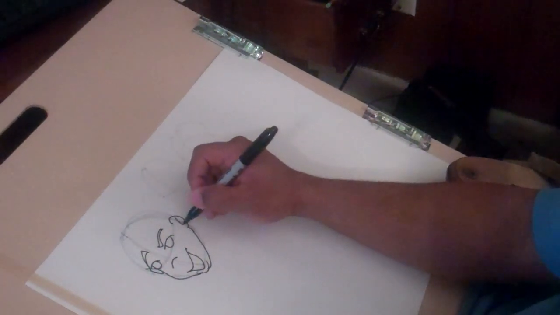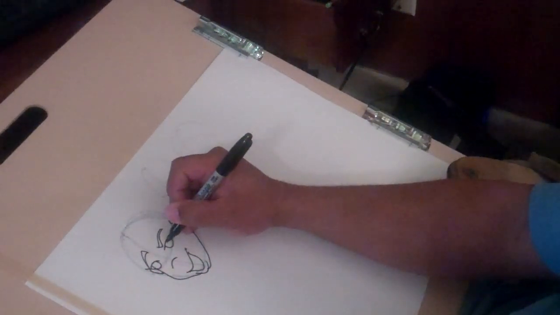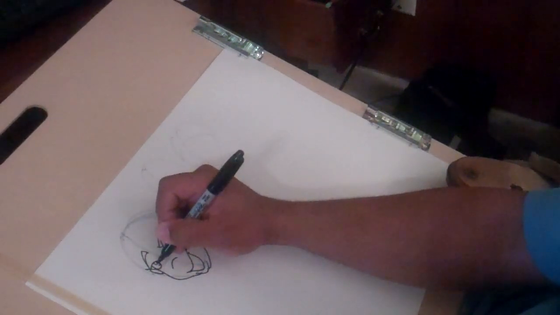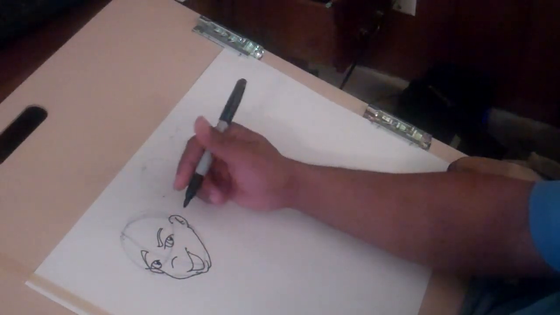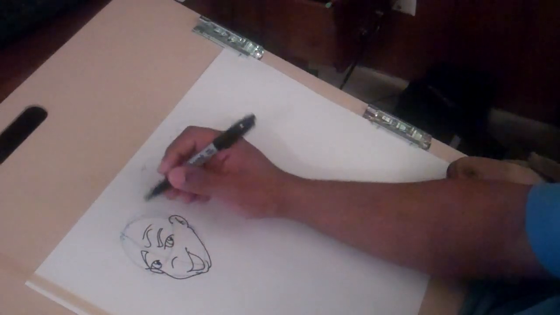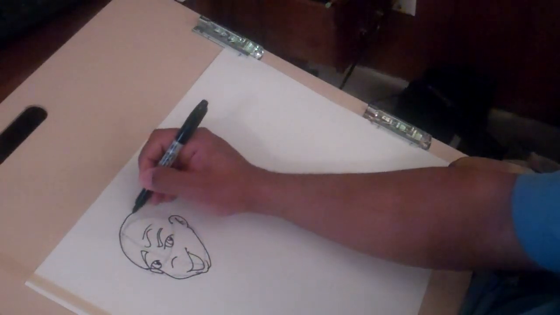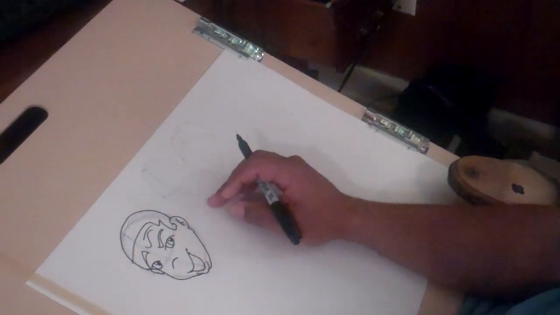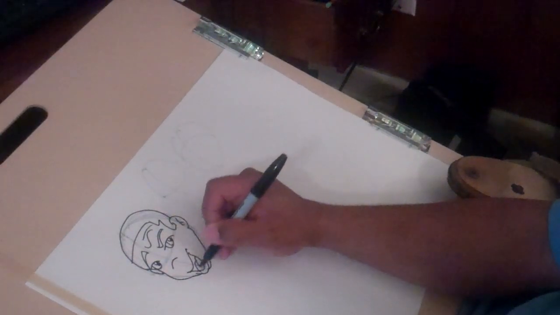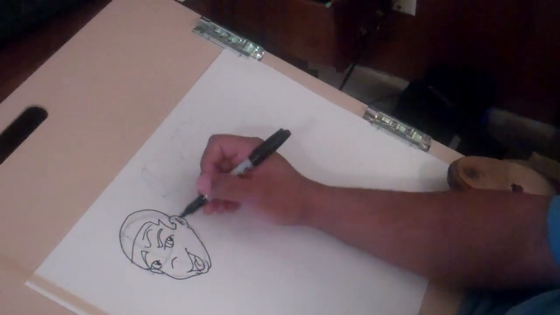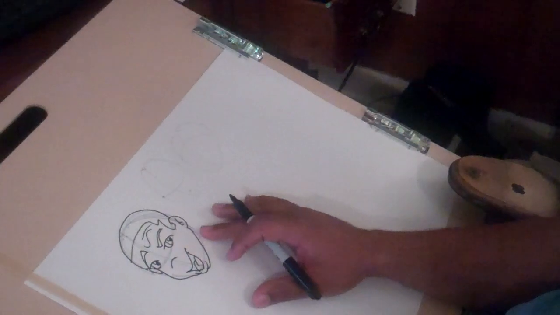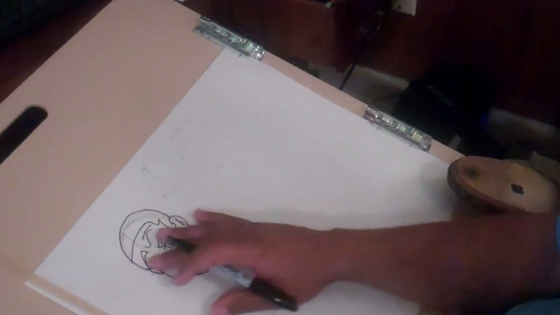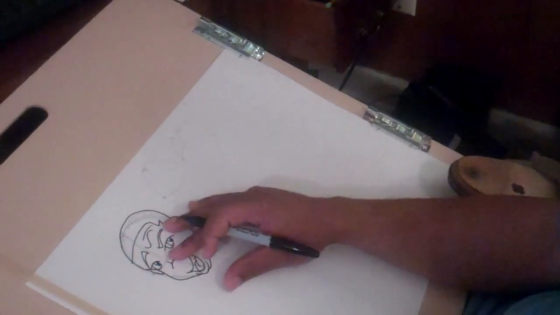That's why you learn to get the basics down, and it just makes things so much easier. Once you have the basics, you can pretty much go on to just about anything else you want to do. Alright, so you can see how simple it is to quickly do a cartoon face, with the head starting off as an oval.